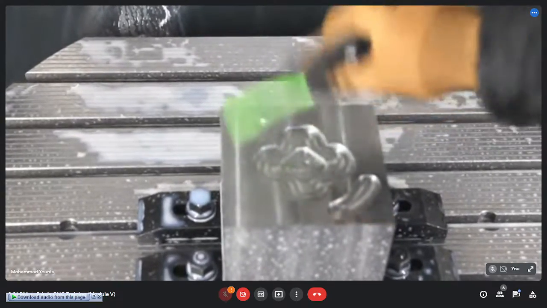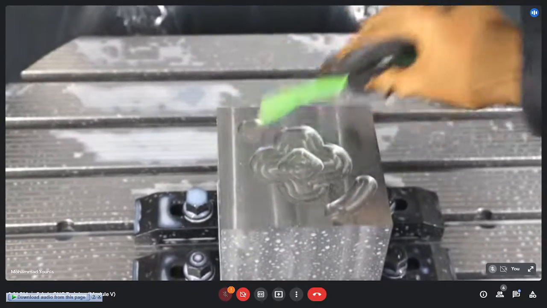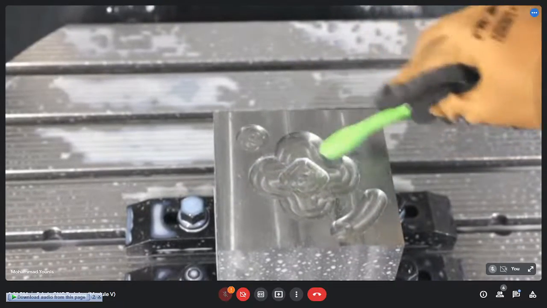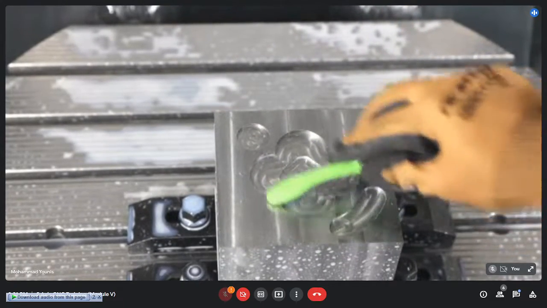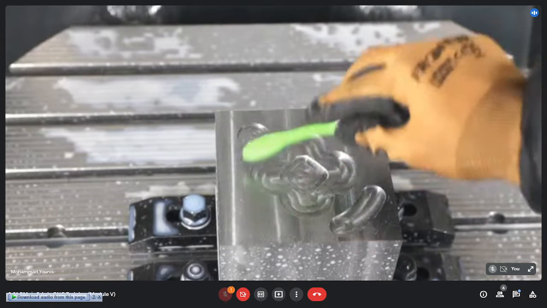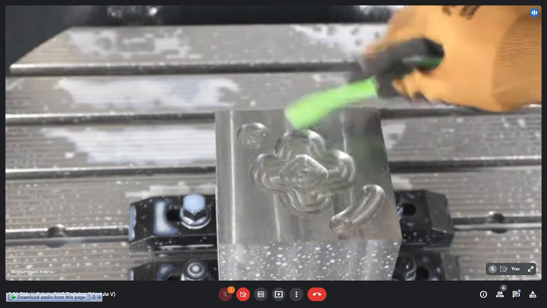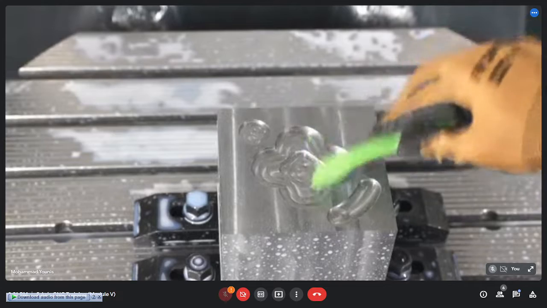So we can actually use the chamfering tool to give some chamfer here on the edge because they are sharp edges.